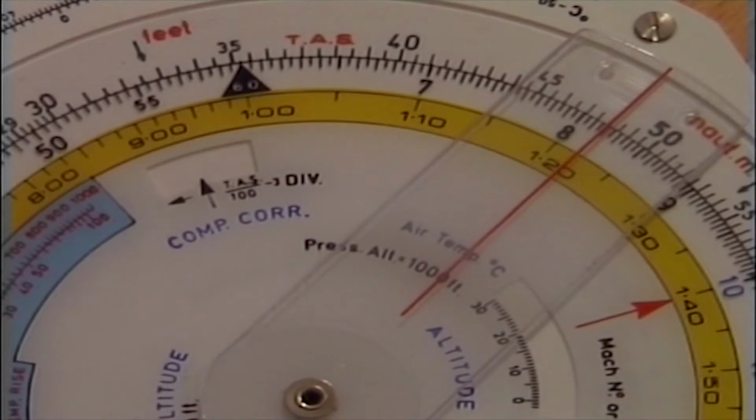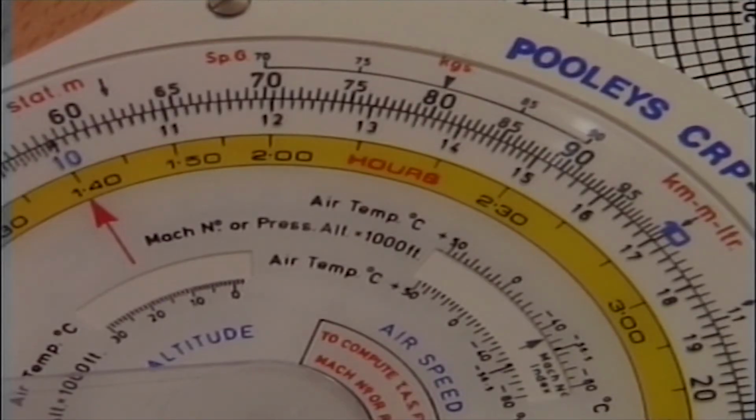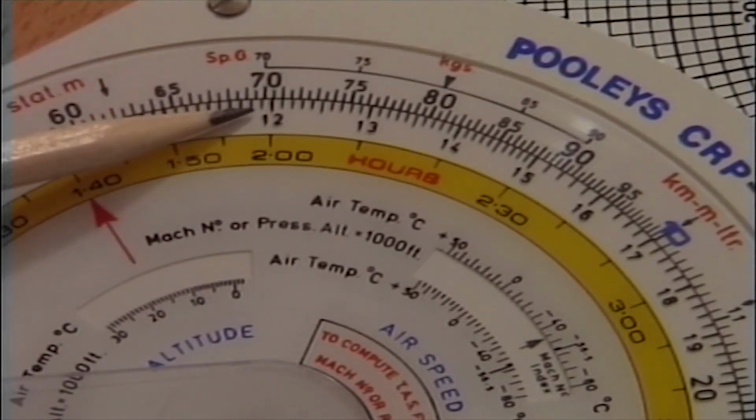The minutes to hours and minutes scale is coloured yellow and permits conversion from minutes on the inner scale to hours and minutes on the hours scale. 60 minutes is 1 hour. 120 minutes is 2 hours.